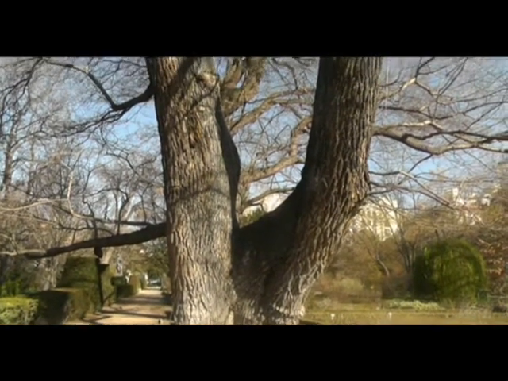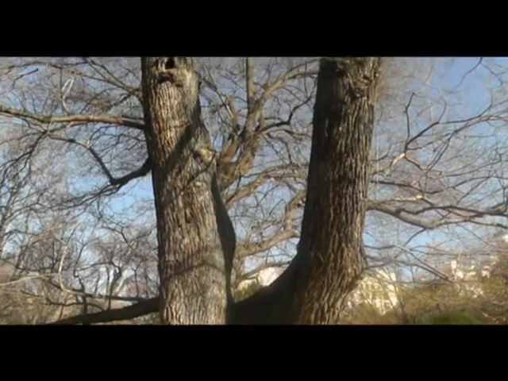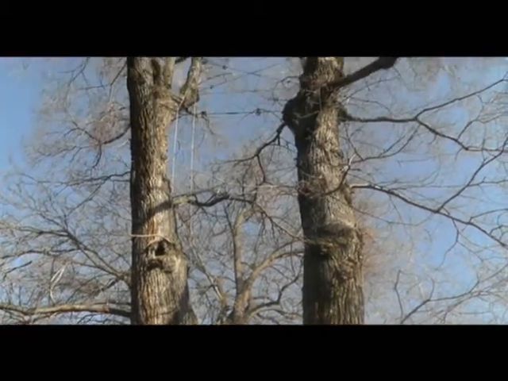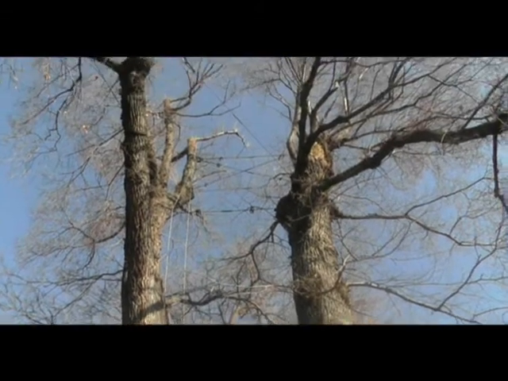In this workshop, we are going to learn how to run a tomography on trees in order to detect decay or cavities that usually cannot be seen from the outside of the tree.